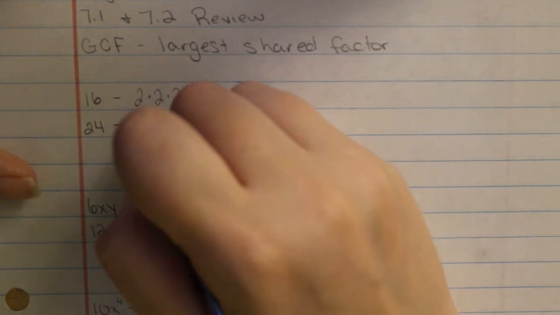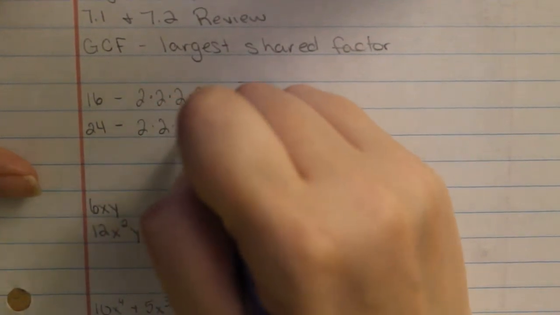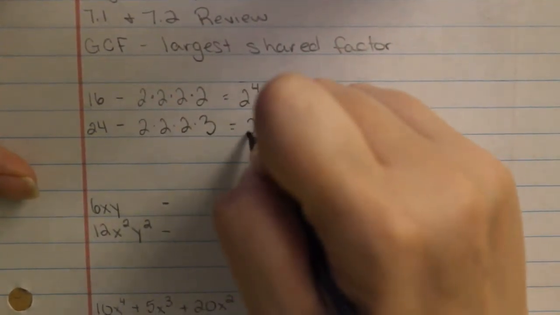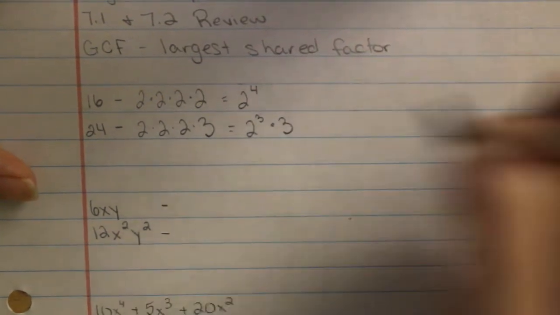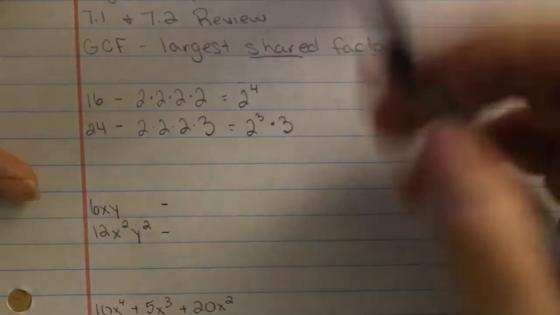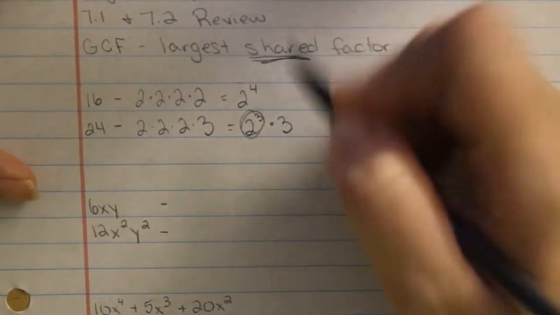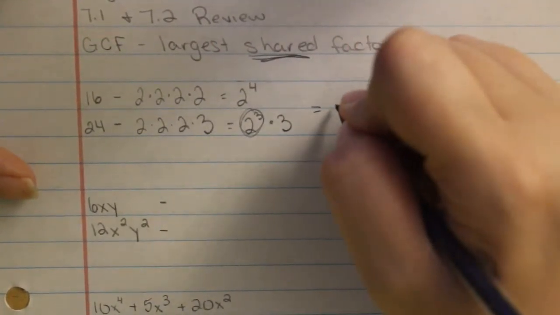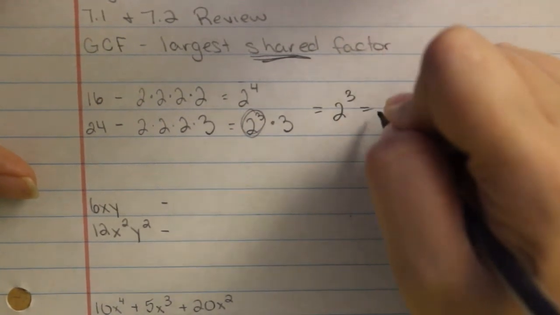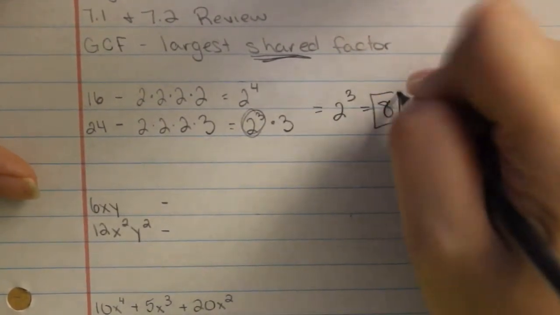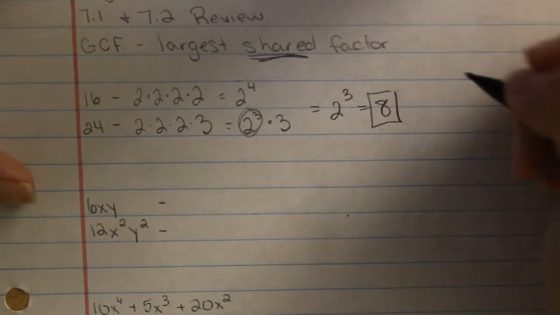And 24 is 2 times 2 times 2 times 3, or 2 cubed times 3. Now it has to be shared, so I can only take out the 2 cubed and I can't take out the 3 because they don't have that.